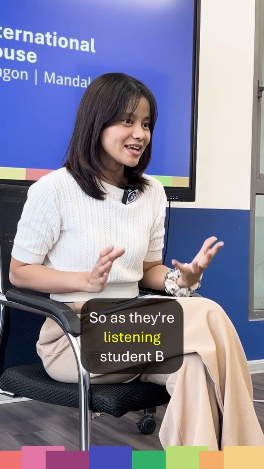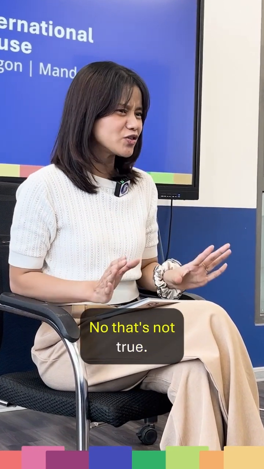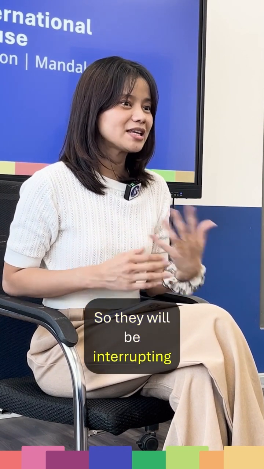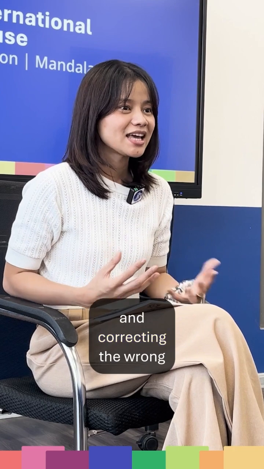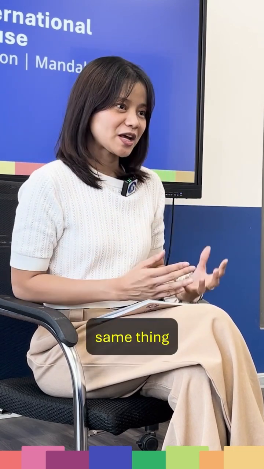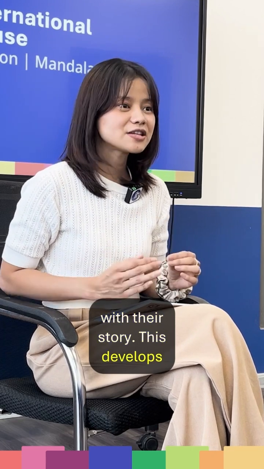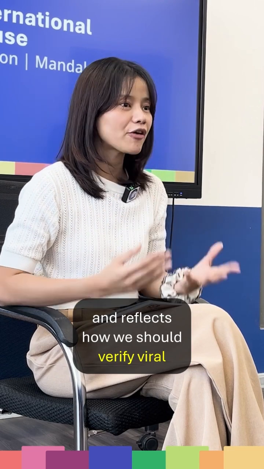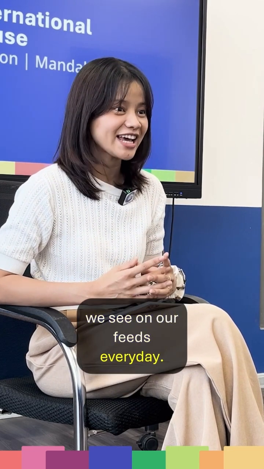So as they are listening, student B could say things like, no, that's not true, that's not what's said in the text. So they will be interrupting and correcting the wrong information. And after that, students C and D will do the same thing with their story. This develops critical thinking and reflects how we should verify viral news we see on our feeds every day.